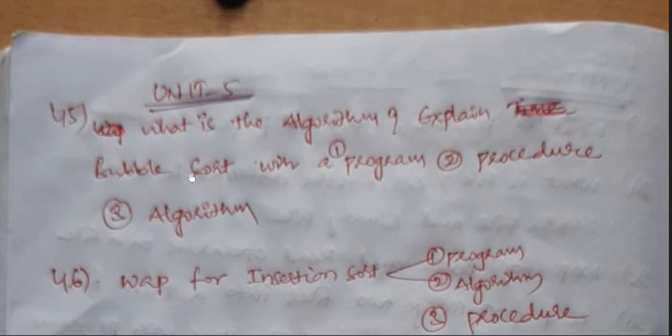For the bubble sort, they may ask three kinds of long question: either a program, or procedure or example, which is explanation with numbers, or the algorithm. Okay, for short questions: what's sorting? What is searching? What is the algorithm? What is the time complexity? What is the space complexity?